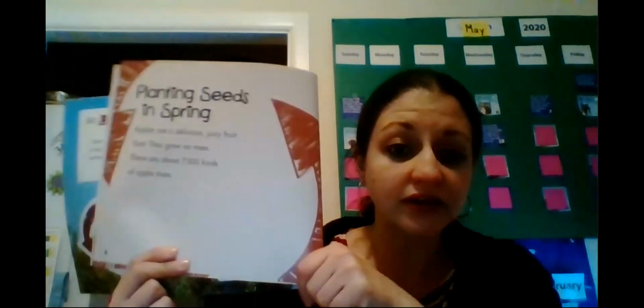Oh, look at this. These are headings. This is a heading. It's the top title of the page. A heading is like the beginning part of the page, and it talks about that specific thing. So planting seeds in spring, this is all about planting seeds in spring. Okay, we know that it has pictures. Let's see what else it has.